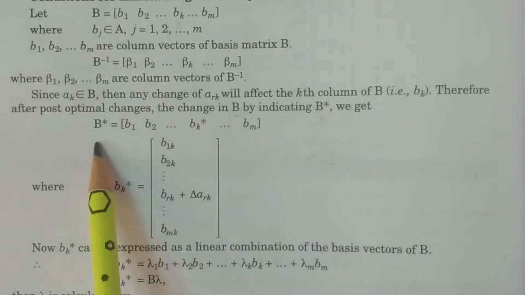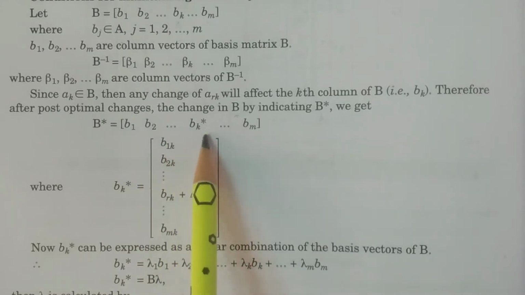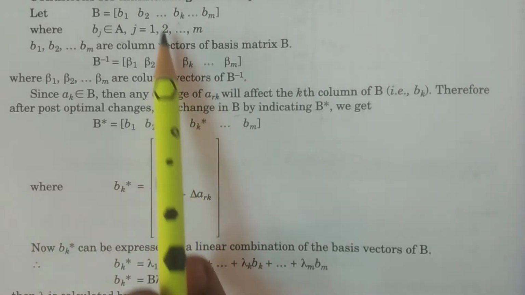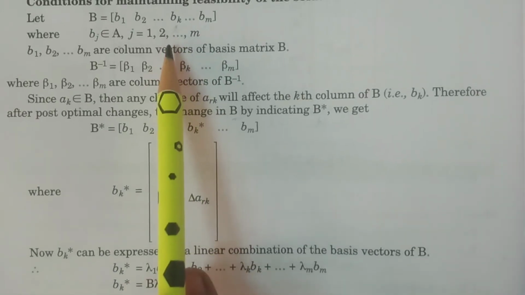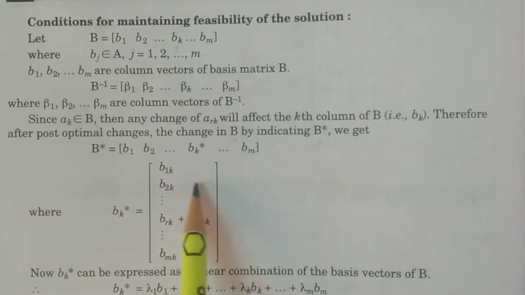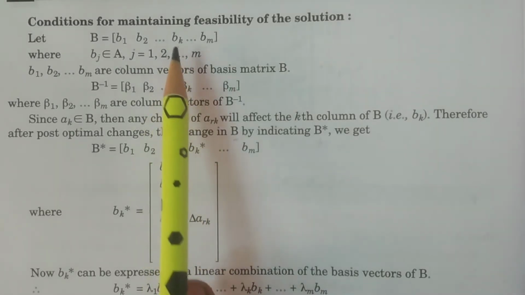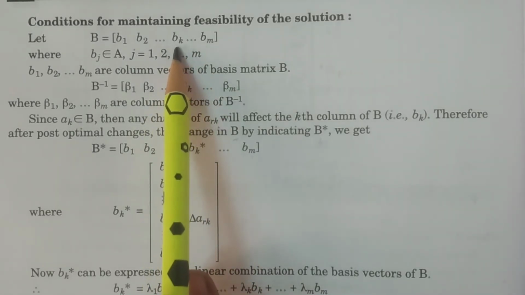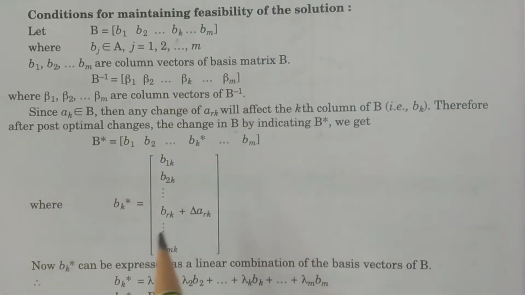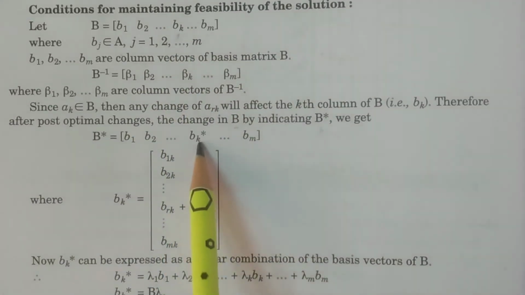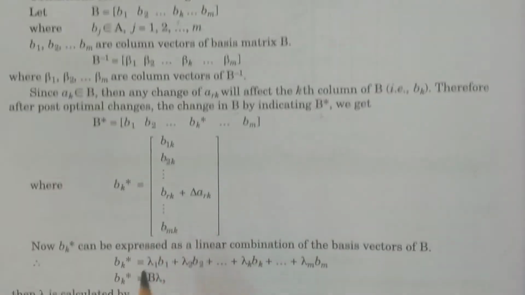Then we get B star is nothing but B1, B2, and so on Bk star, Bm. Only the change is Bk star. Previously it is Bk. That's all. Only the requirement is that the change is Bk star. Before change it is Bk, that is the previous old value, the original value. Later on the changed value is Bk star.